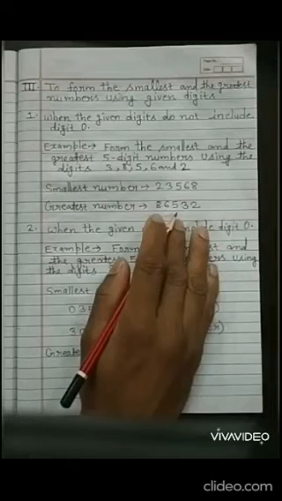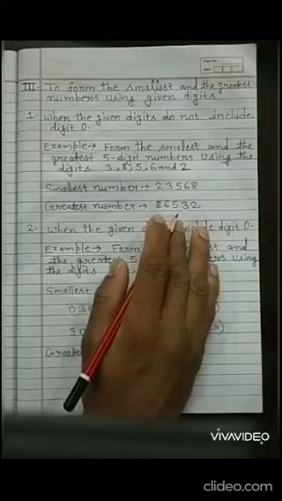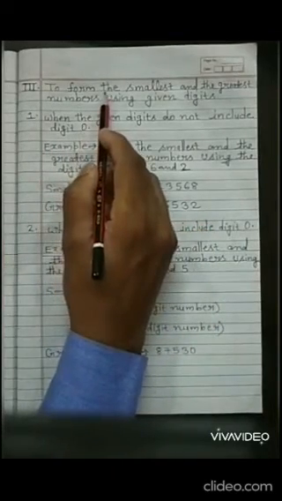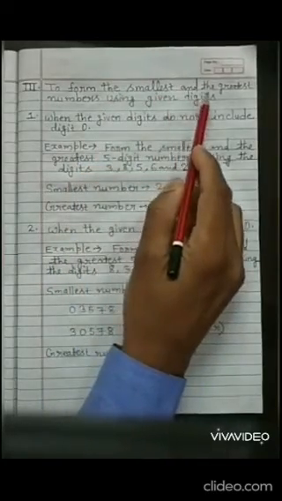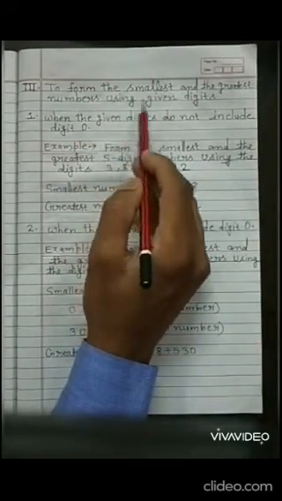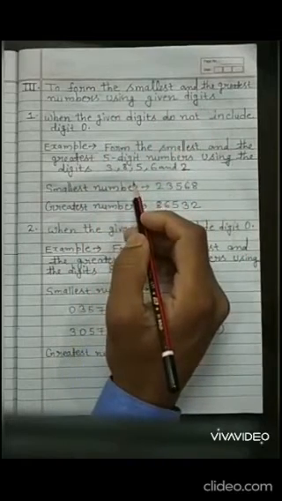Okay. Now we are going to understand how to form the smallest and the greatest numbers using given digits.